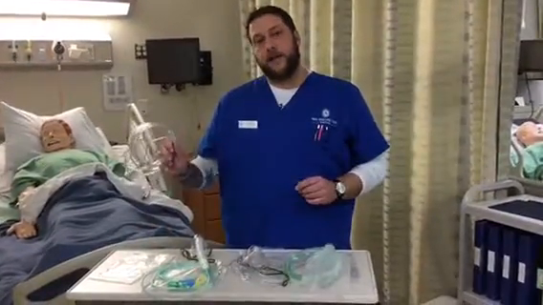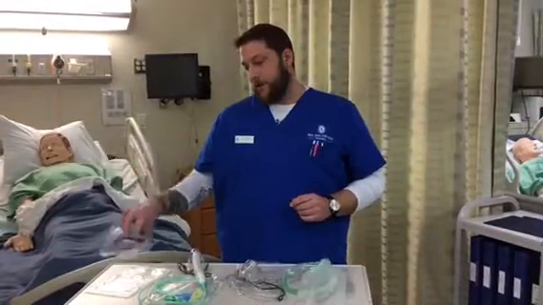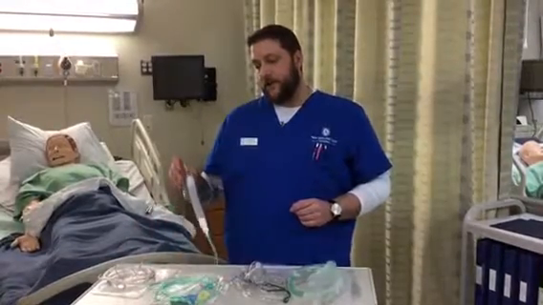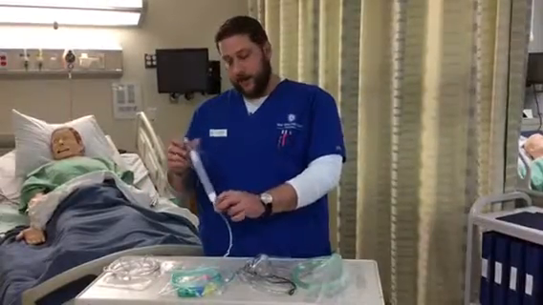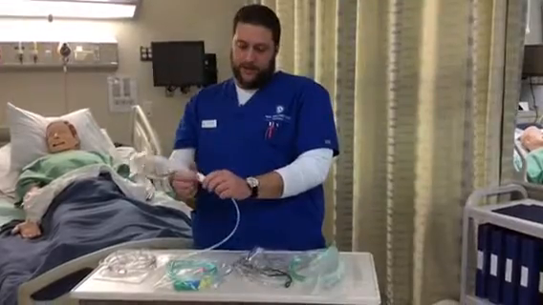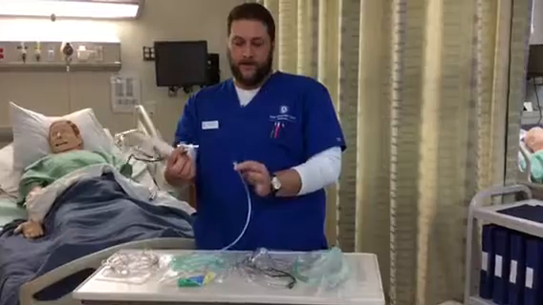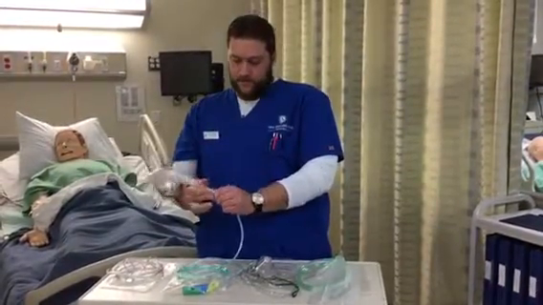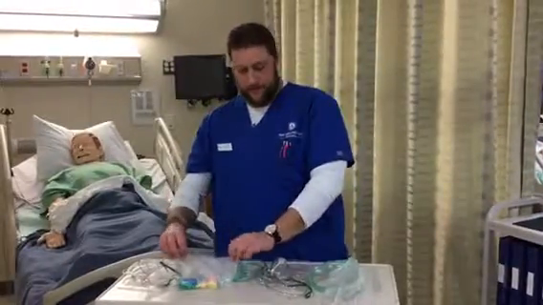This is a nasal cannula. It's used for 2 liters per minute to 6 liters per minute of low flow oxygen. If they were ordered, such as COPD, they would use this, which is a Venturi mask, which can be adjusted. It fits over the head, behind the ears, and these interchangeable pieces give an exact amount of delivered air. And there's multiple pieces that could be inserted.